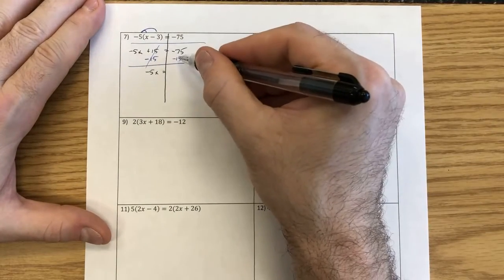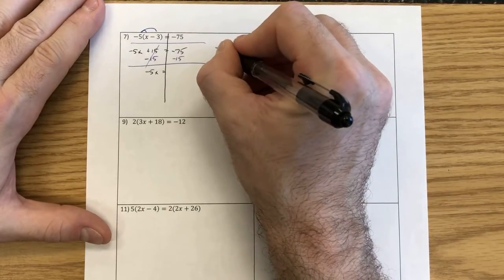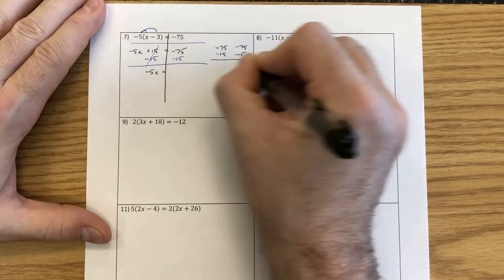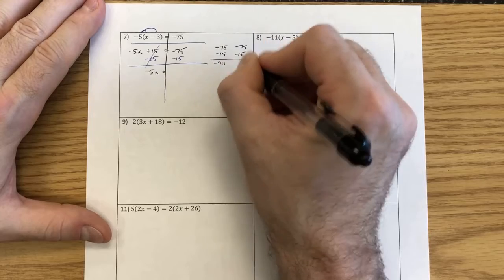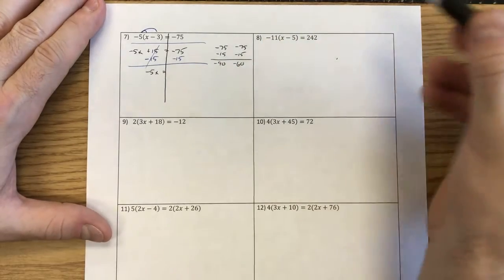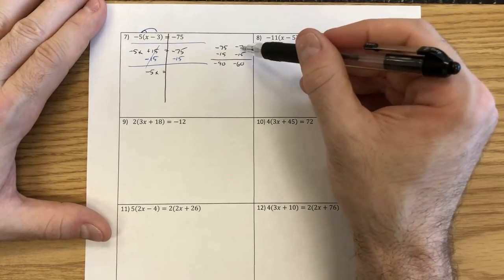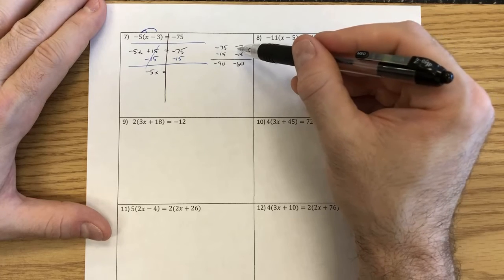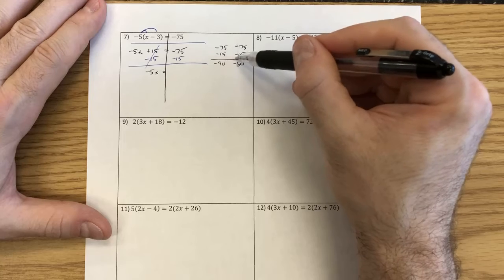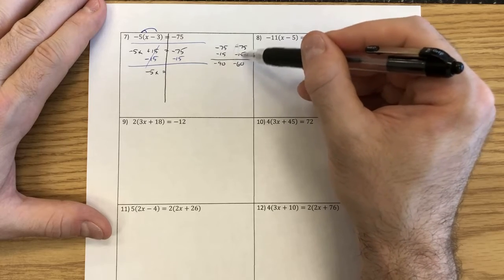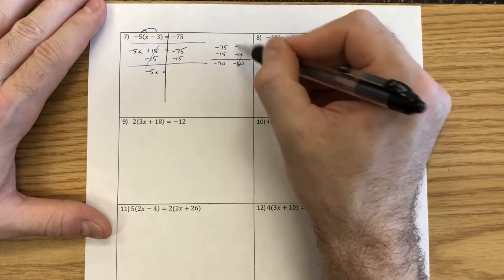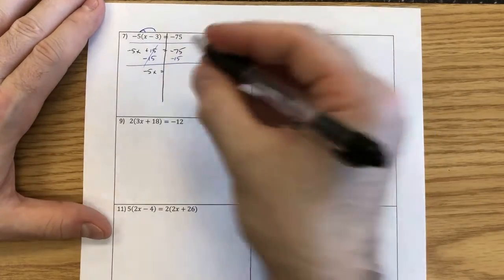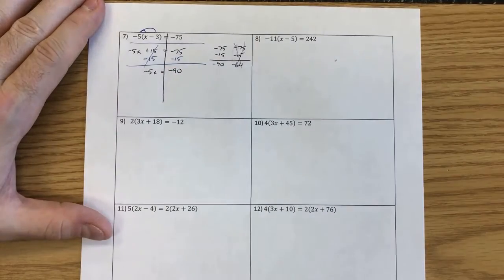And because I have 2 negative signs, remember we have 2 options. Mostly what I see is students either go for negative 90 or negative 60. And the reason why they go for negative 60 is they think that 75 minus 15 is 60. But remember, these are both negative, so they're not going to take away from each other. They're not going to cancel each other out. They're going to add together and make a bigger negative number. So I get a negative 90 right here.